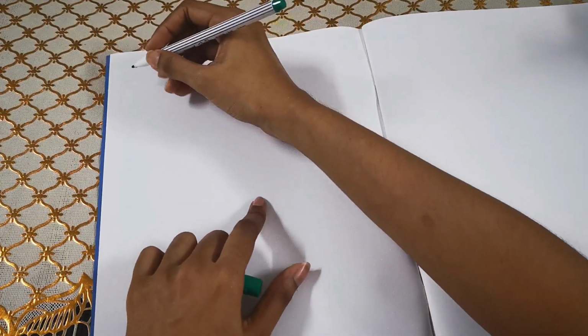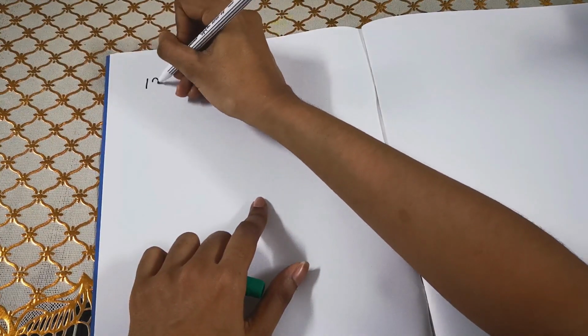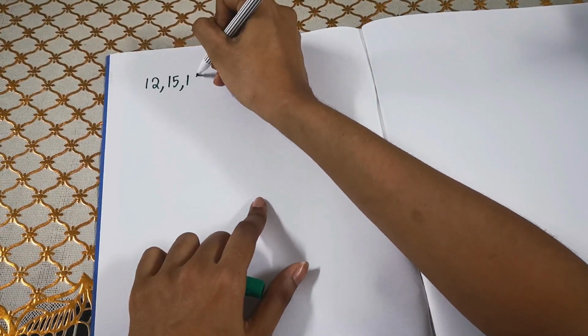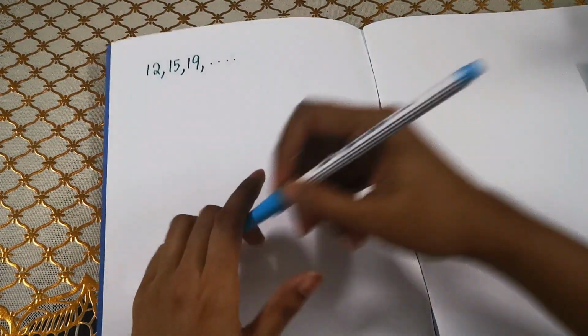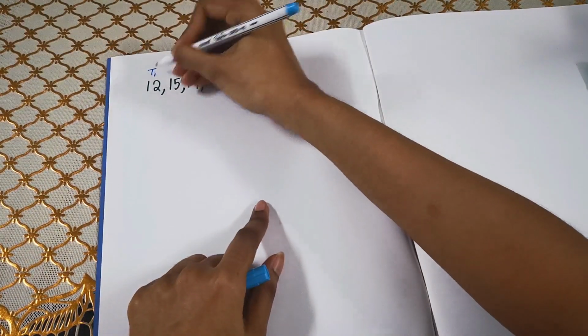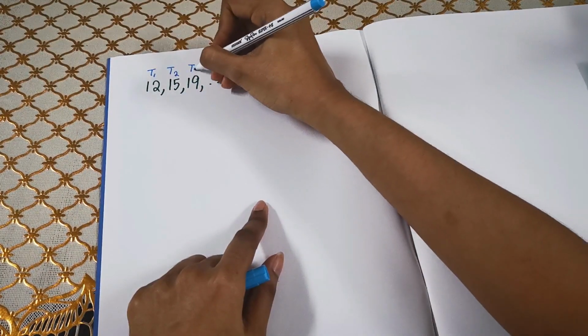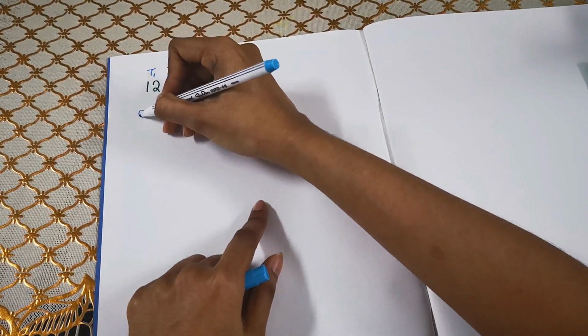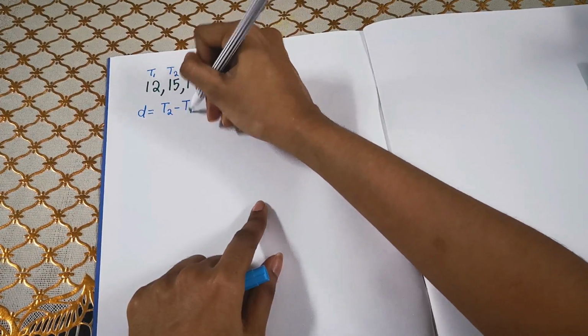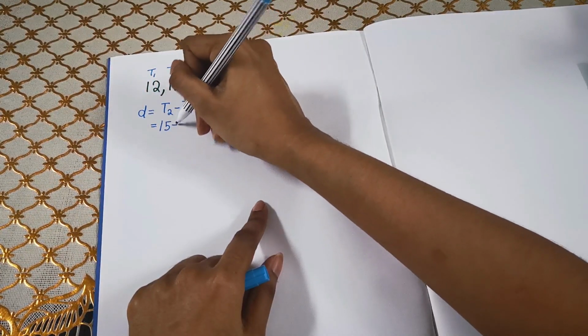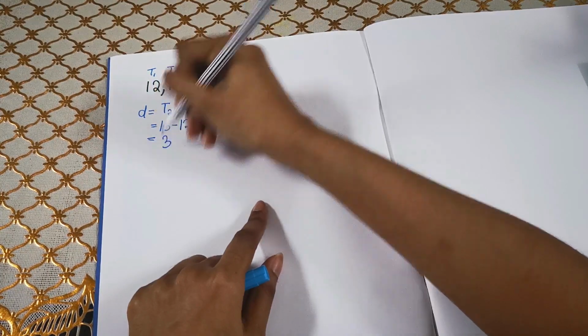Let's say you have 12, 15, 19. Determine if this is arithmetic or not. First, write down term 1, term 2, term 3. Then we find the common difference. Take term 2 minus term 1. Term 2 is 15 minus 12, so we get 3.